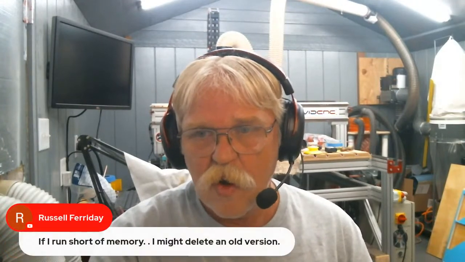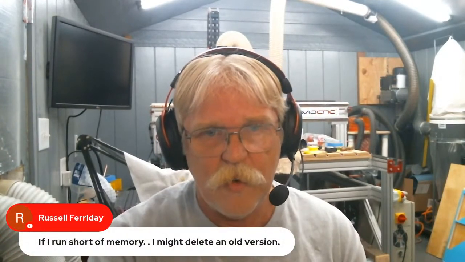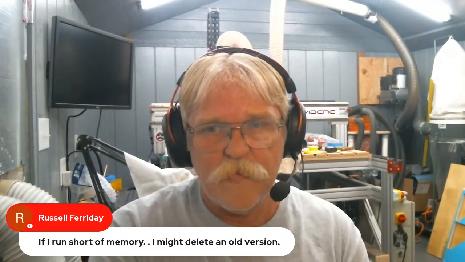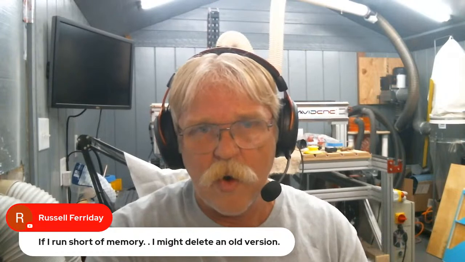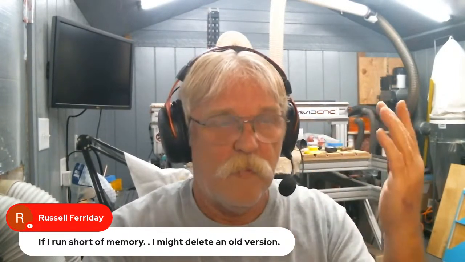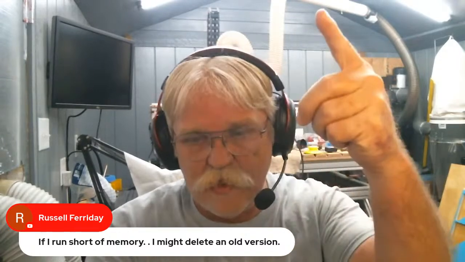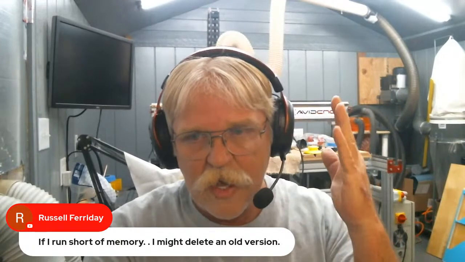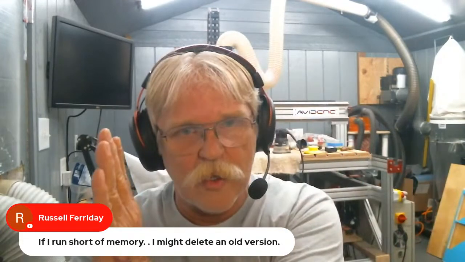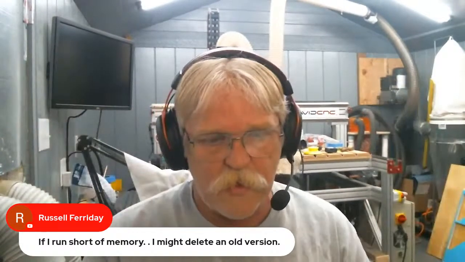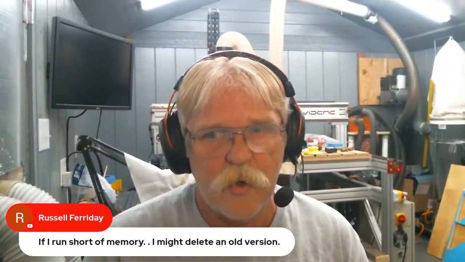Now, Russell here is talking about if I run short of memory, might delete an old version. It's more to do with hard drive space. On that computer, I have 8.0 through 11.5, and there are no issues at all.